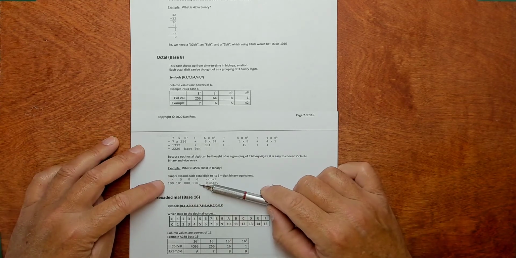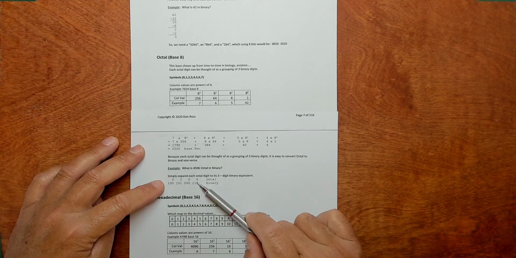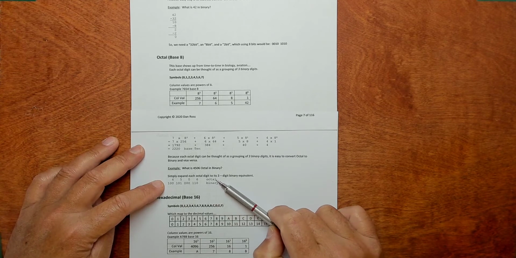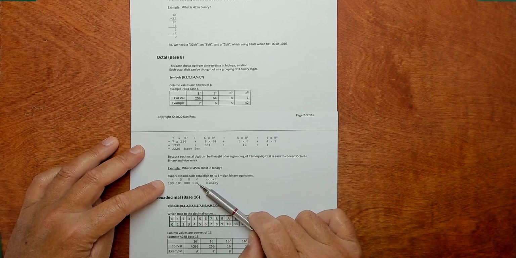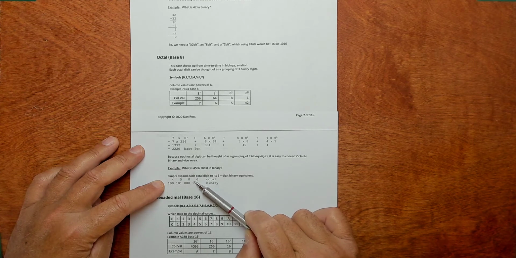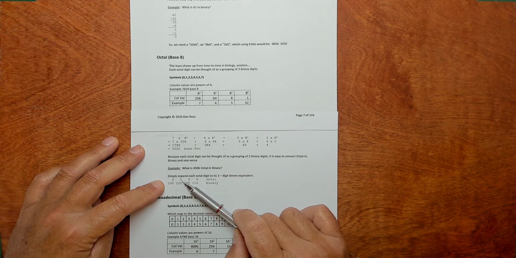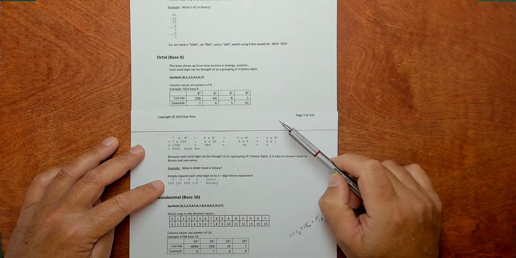And you can go backwards very easily. You can convert binary into octal just by looking at each group of 3. So you look at this group of 3, that's 6, this group of 3 is 0, this group of 3 is 5, this group of 3 is 4.